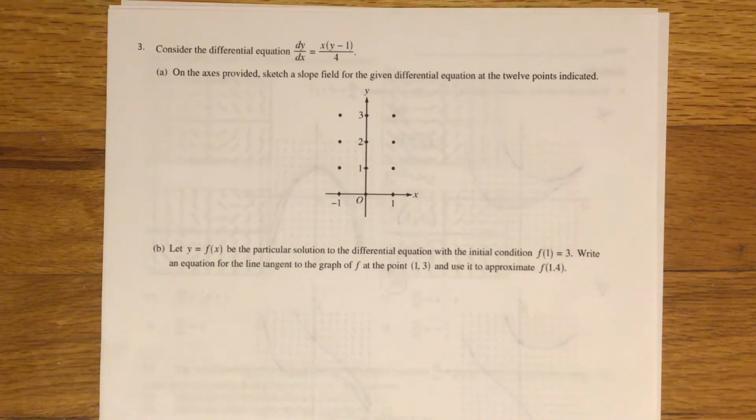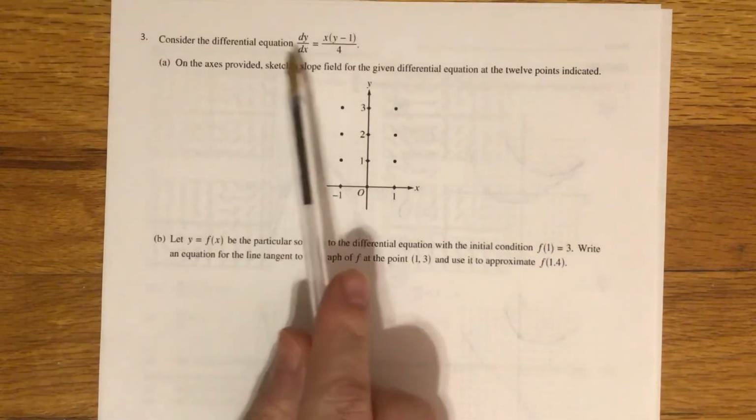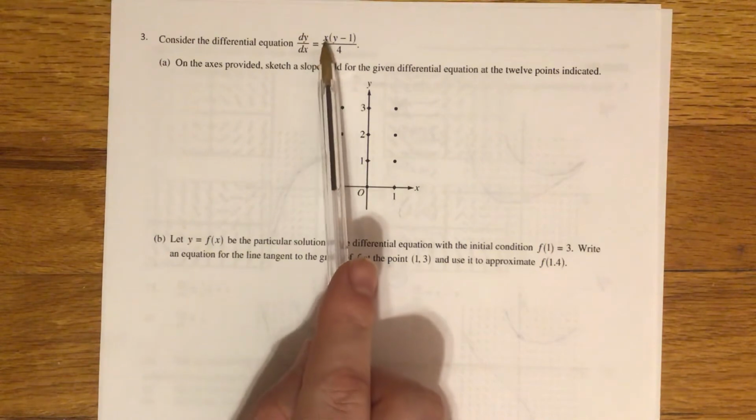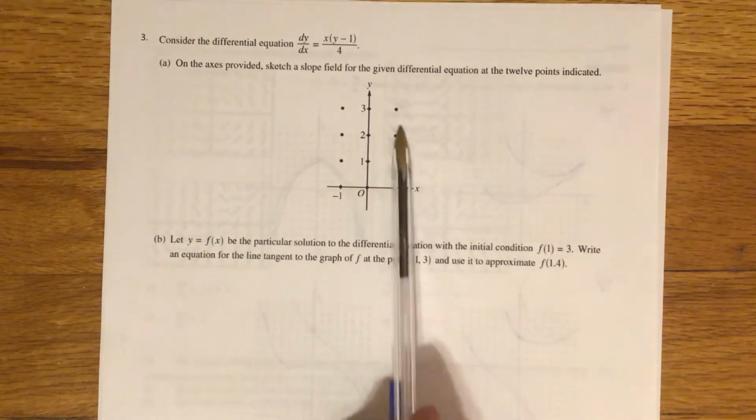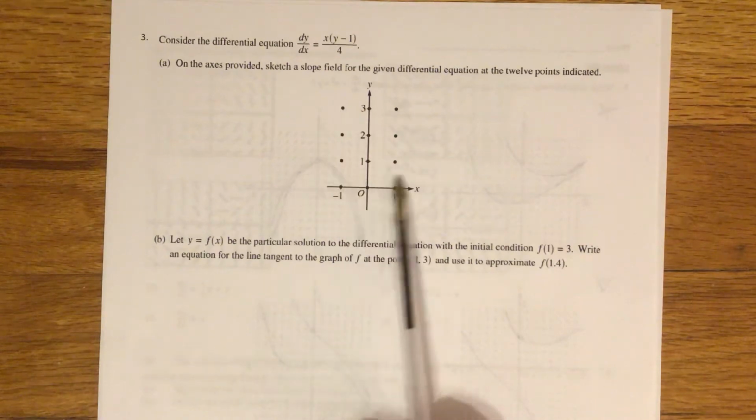This was number 6, I believe, on an exam, probably something like 2015 or something. They asked something similar to this. All right. So they have you consider the differential equation, dy/dx equals x times (y minus 1) over 4. And so part A is get the slope field.